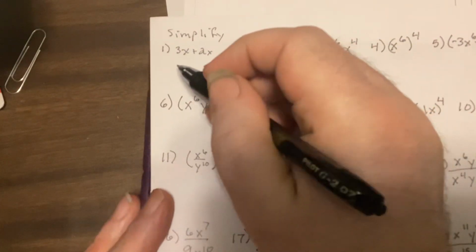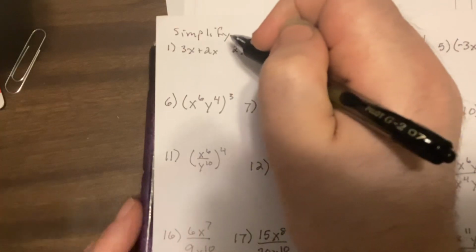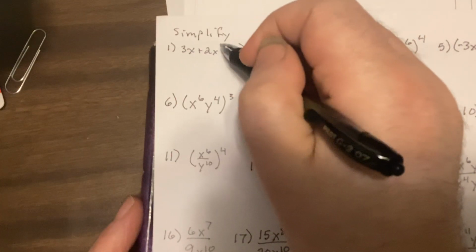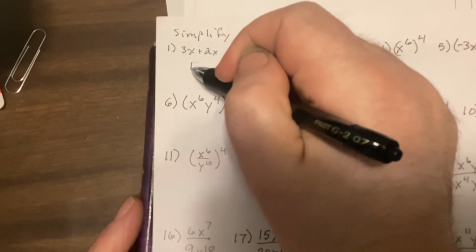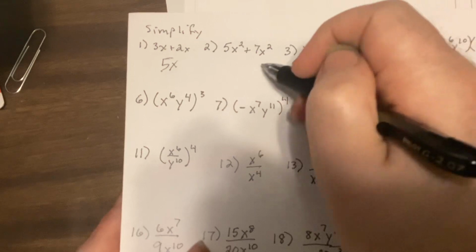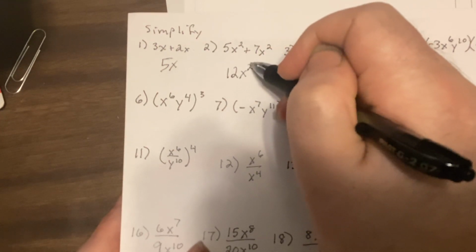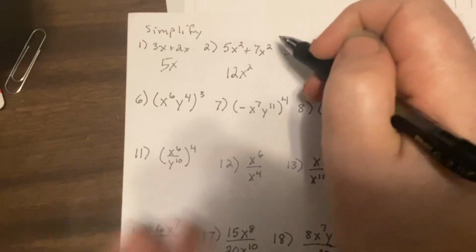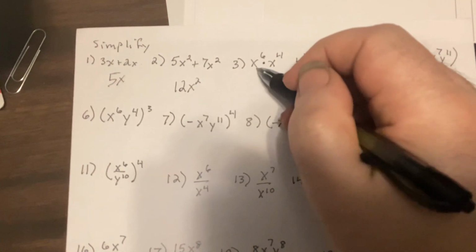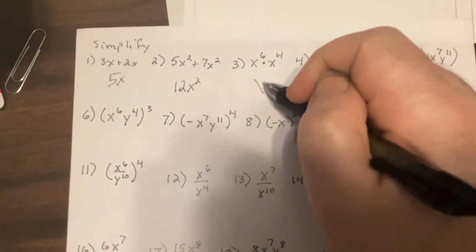So 3x plus 2x, you add the numbers in the front, or they're called the coefficients, if the variables are the same and the powers are the same. So this would be 5x. This would be 12x squared. Notice the power didn't change because I'm adding. Power has to do with multiplying. Now, when you multiply two things same base, you add the powers.